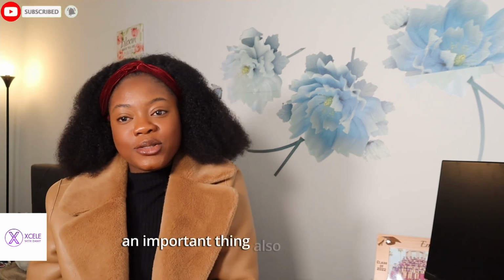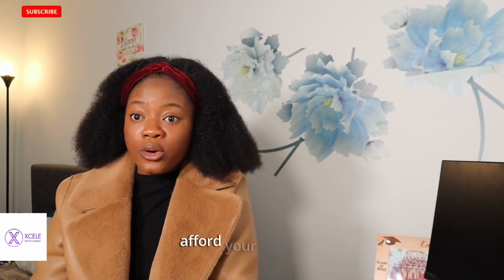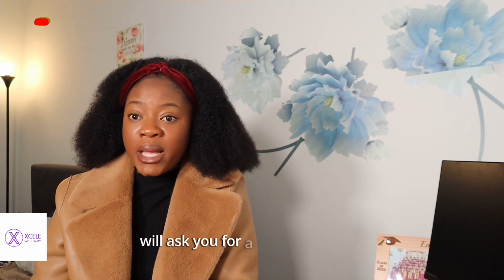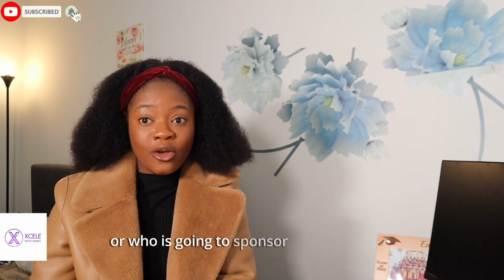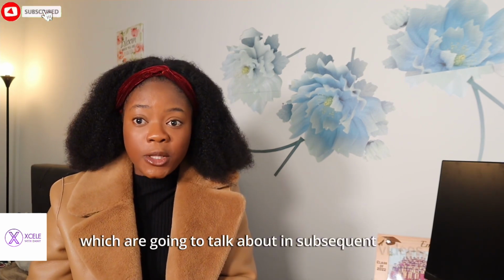An important thing also is the financial verification. The school will also request that they need to know that you can afford your schooling. And so for the financial verification, they will ask you for a bank statement or who is going to sponsor your education. That is where you have to be serious and look for funding and other options, which we are going to talk about in subsequent videos.